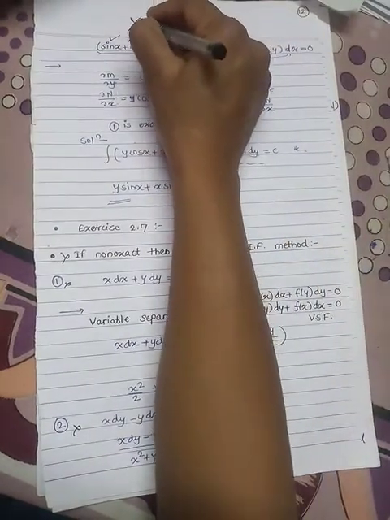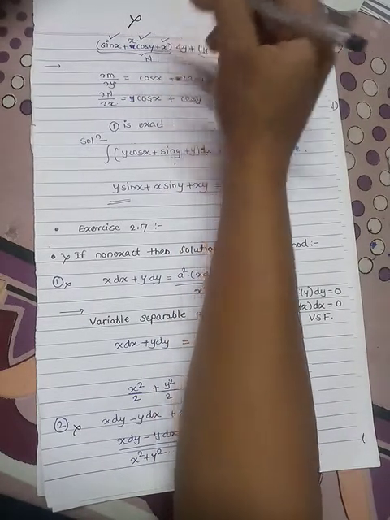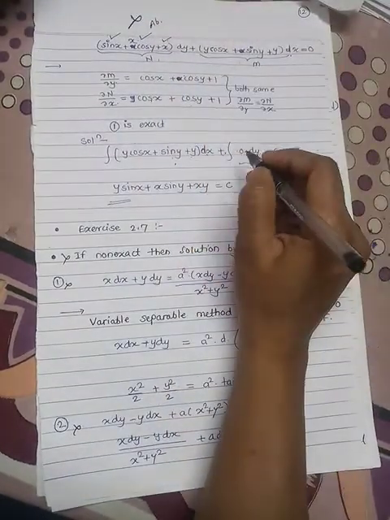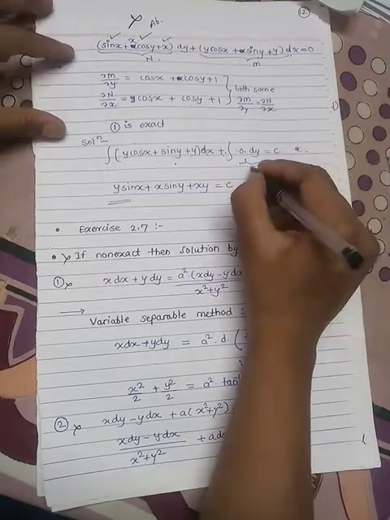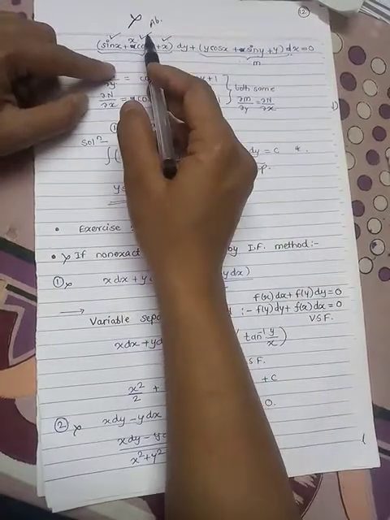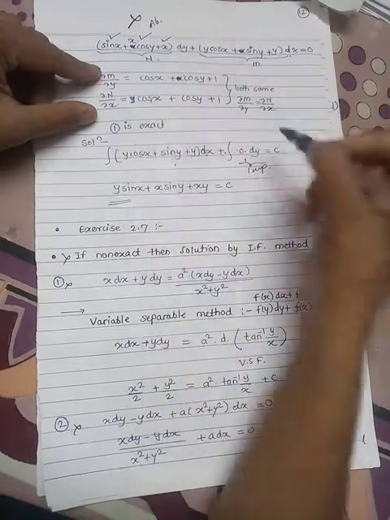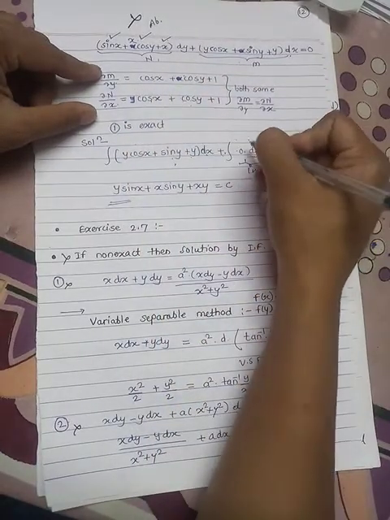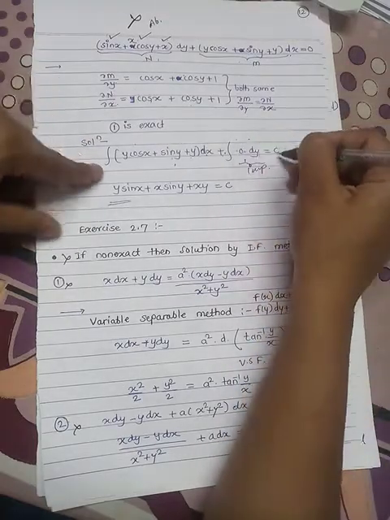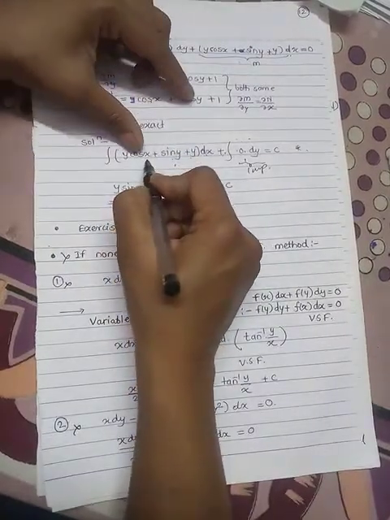So if we don't get any term in which x is absent, then we have to take 0 directly. So this is an important step. If we don't get the term in which x is absent, then take terms in N free from x dy as 0. So 0 dy equal to c, that is nothing. So this integration is 0. So just check for this integration.